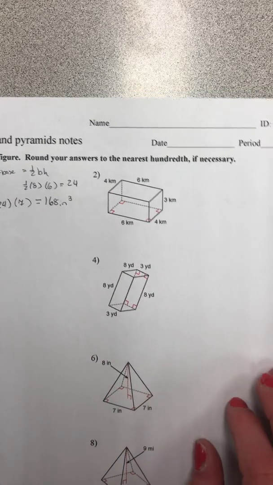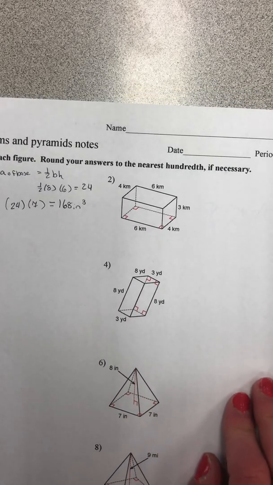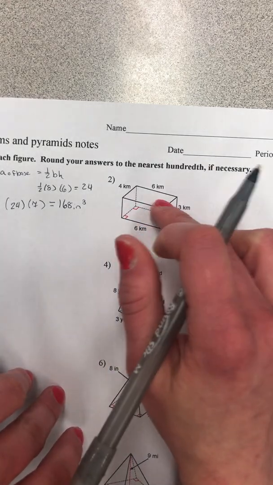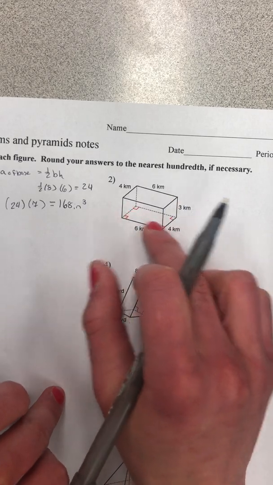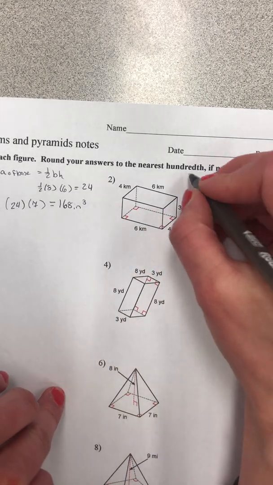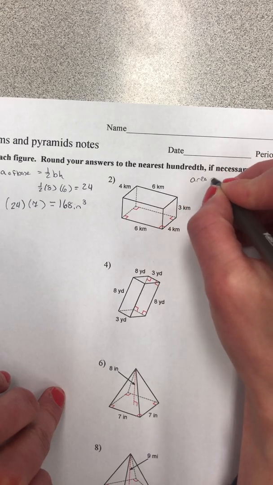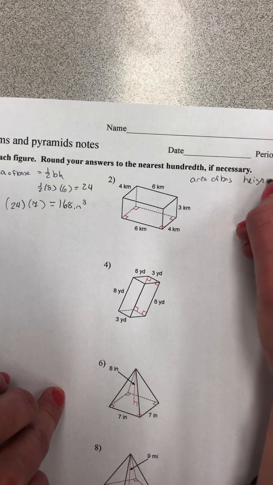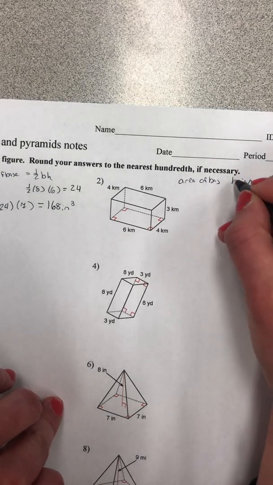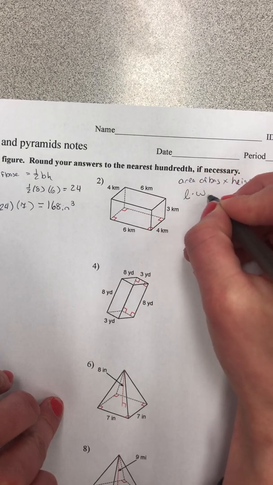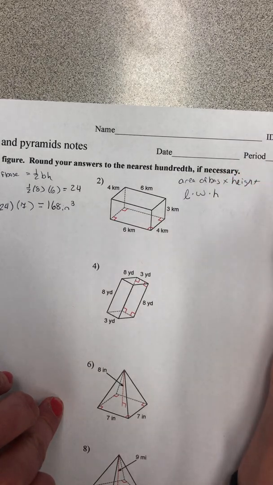All right, so for this one, again, we are going to find the volume. This time we have a rectangular base. We know that because it has 4 right angles. So with the rectangular base, we're going to take the area of the base and multiply it by the height. In this case, it's going to be length times width times height.